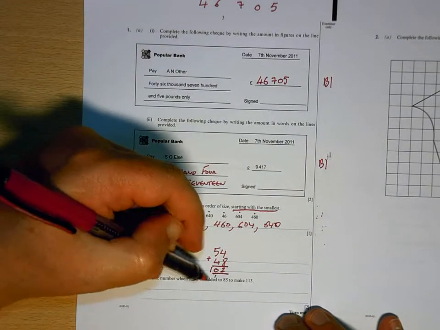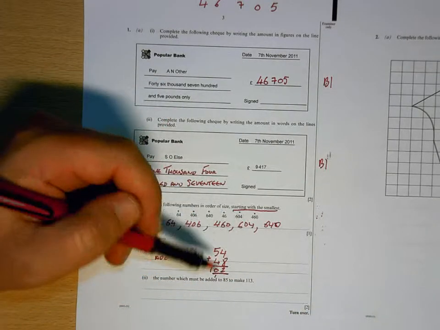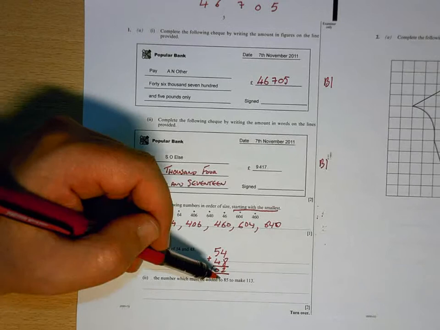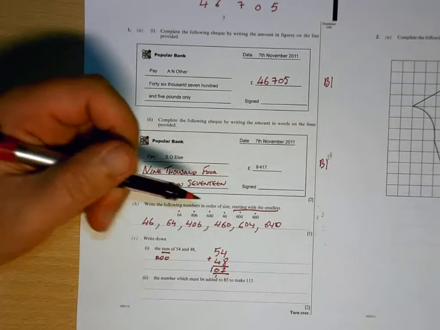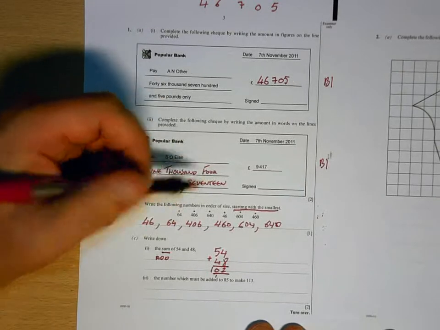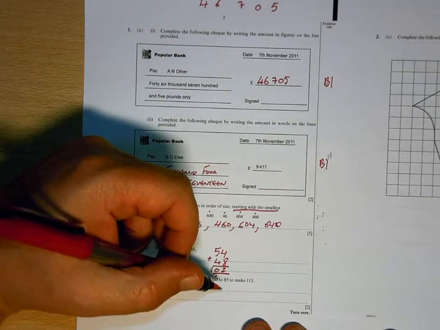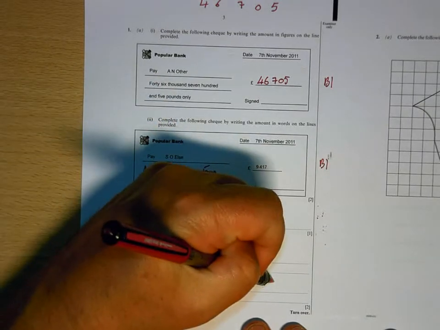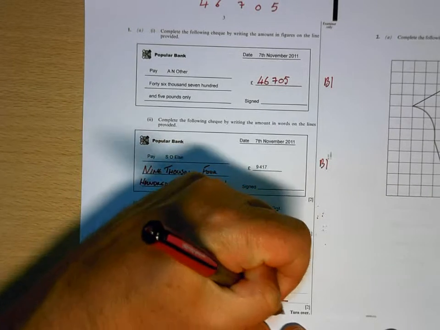The number that must be added to 85 to make 113. So you need to work out the difference between those two numbers, and that's what you would have to add. Finding the difference is to subtract. Again, whatever method you've been taught that you're comfortable with, not using a calculator. You could do counting on, or you could do the traditional subtraction.